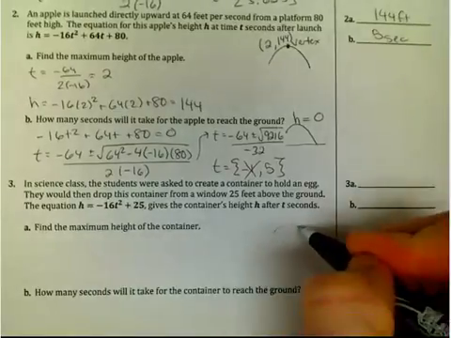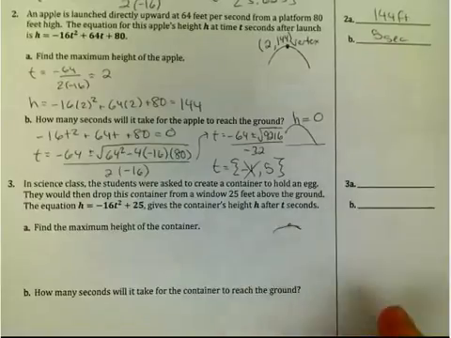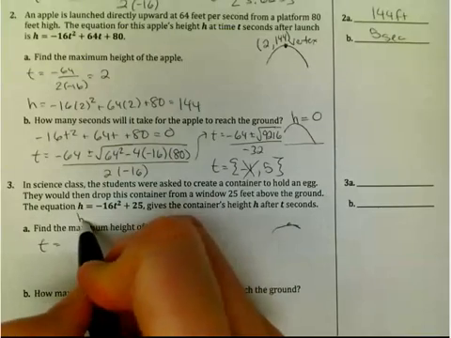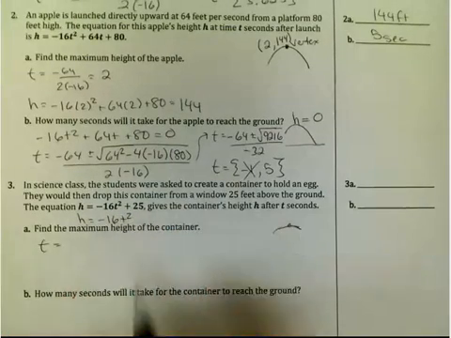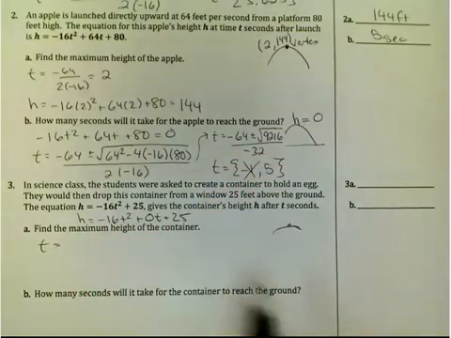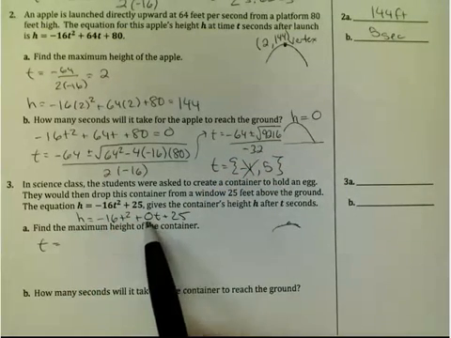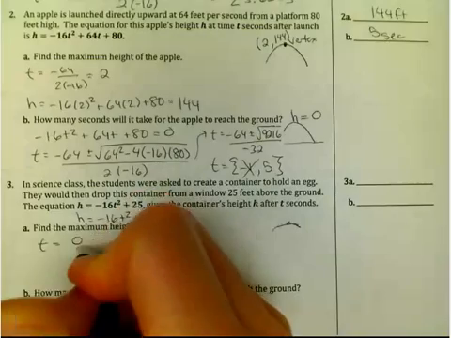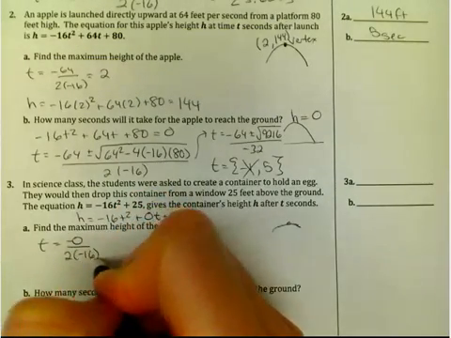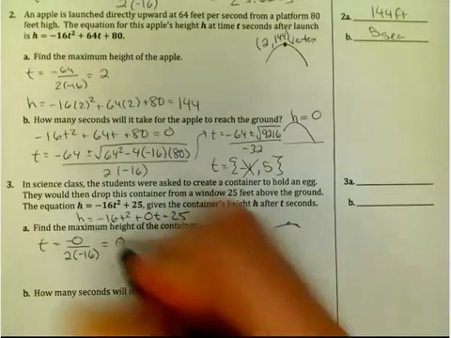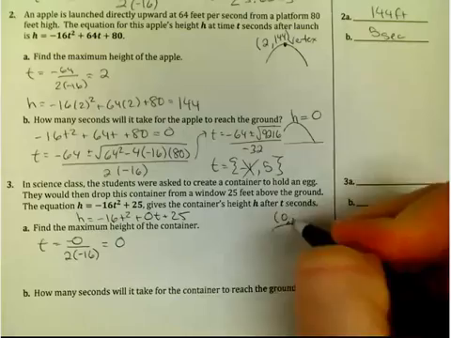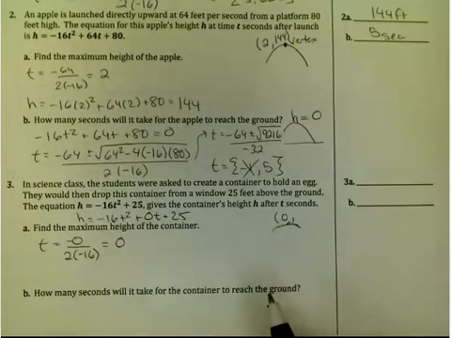We're looking for our vertex on a parabola. So I want to use my axis of symmetry. So t is equal to, now here we have to be careful, I could rewrite this equation as negative 16t squared plus 0t plus 25 if I wanted to, but we don't usually do that. But that tells me that b is 0. So it's negative b over 2 times a, which is negative 16, and that is going to equal 0. So one of the coordinates of my vertex is 0, that's t.